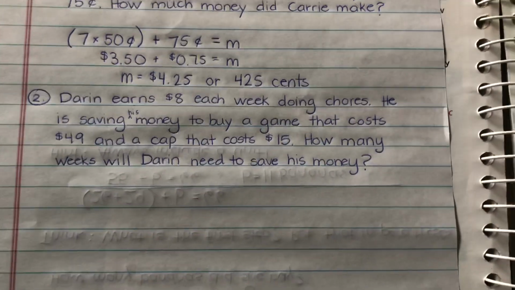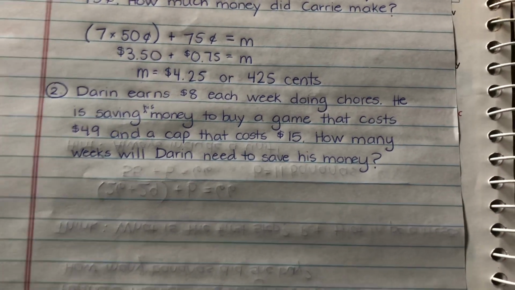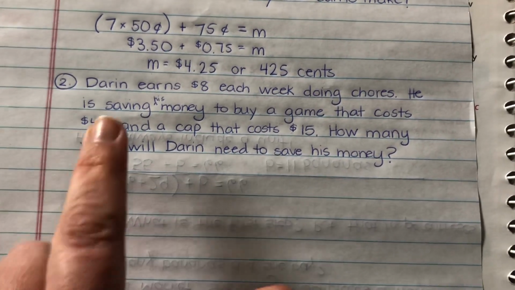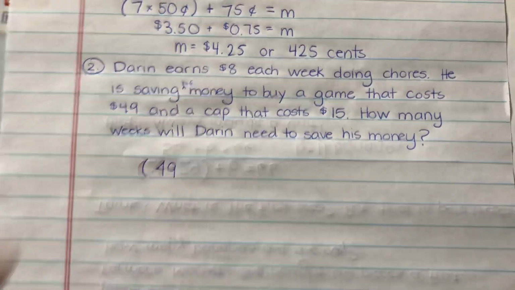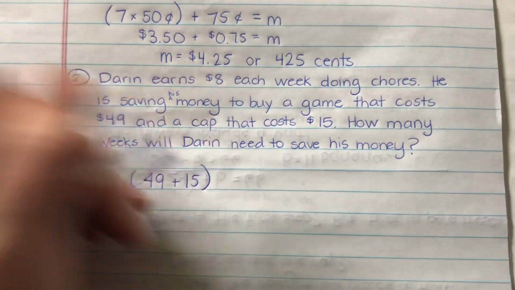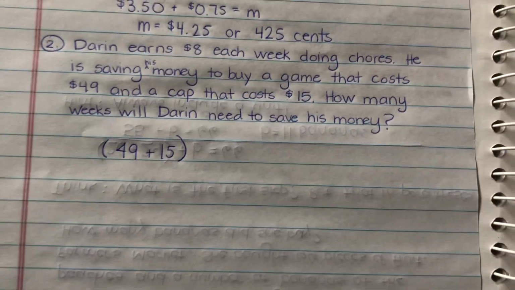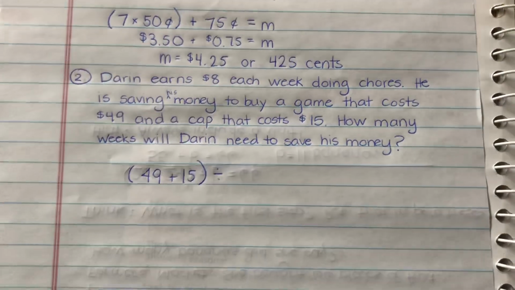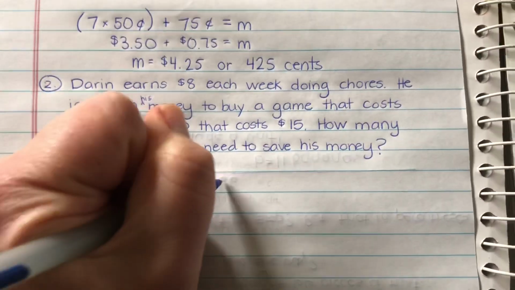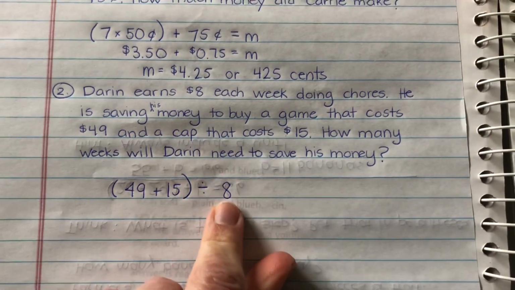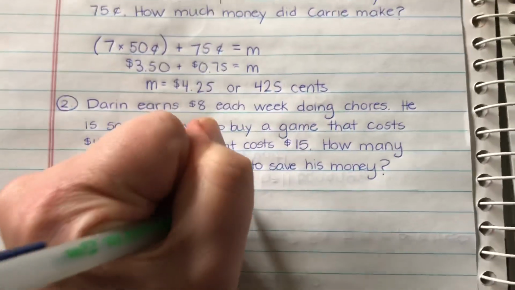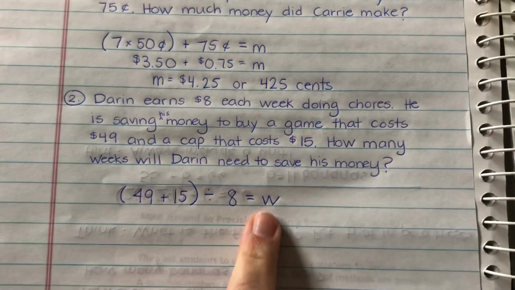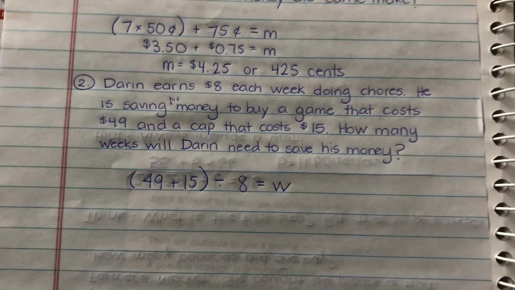Well, let's see. Let's ask ourselves, what is the first step of this problem? The first step is, how much money is he planning to spend? Okay, so that's going to go in parentheses. 49 plus 15. I need to know how much. And then I'm going to divide that amount by $8 because that's how much he makes per week. And if I'm able to figure that out, I will be able to see how many weeks he needs to work. So W is going to be my variable, and W stands for weeks.